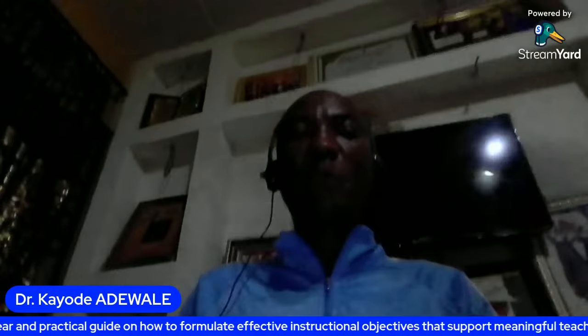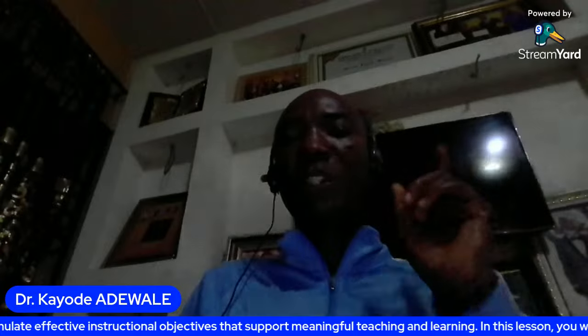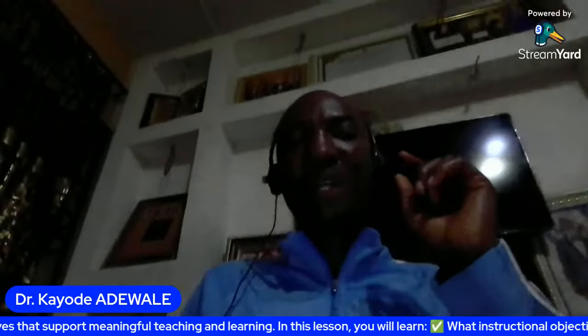The first level is what? Receiving. The learner shows willingness to listen, to notice or pay attention. The second one is responding. Learners actively participate. The third one is valuing. That is learners attach worth or value to something. The fourth one is organization. That is integration of different values to form a value system. The fifth one, which is the last one, is characterization by value complex.